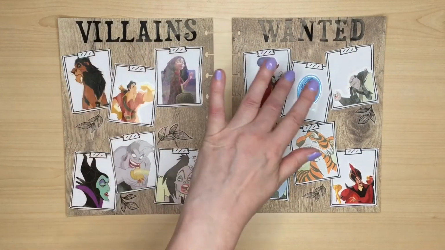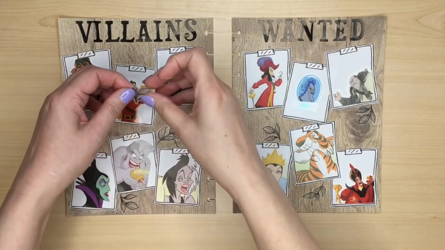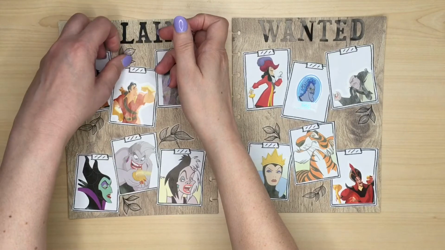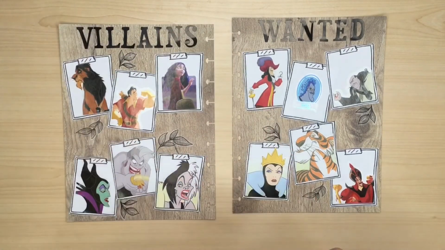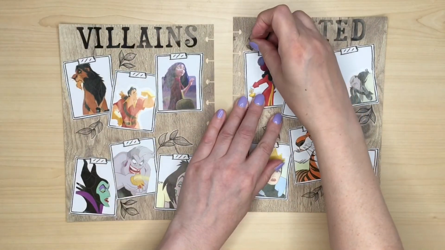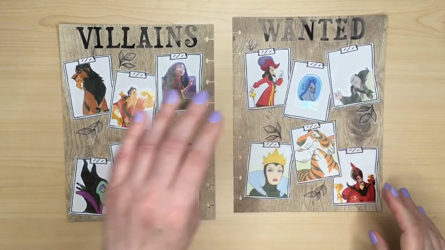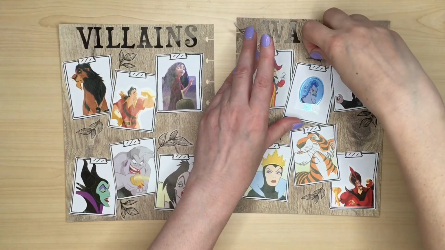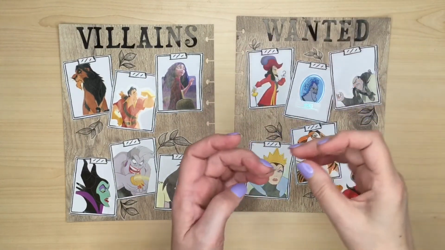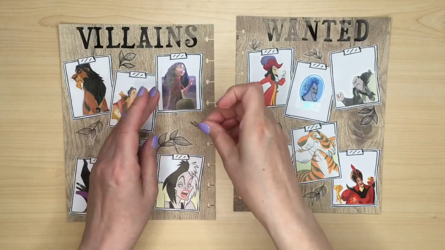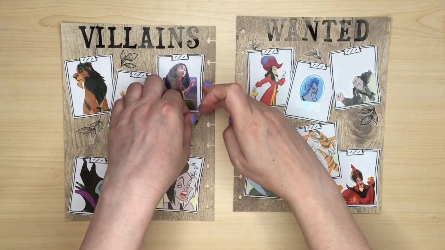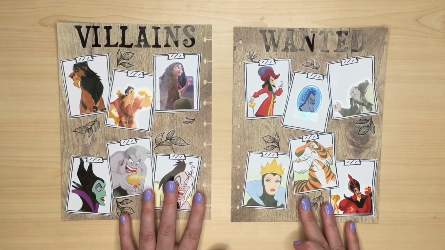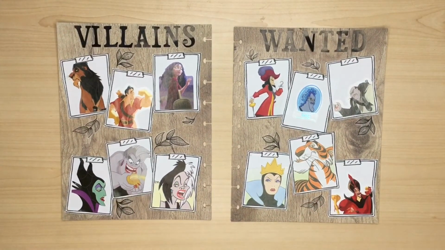Just maybe something at the top. It's going to fit maybe just there, and a little one there. Two more, I think. One here and something coming out here, I think. Just adds a little something. And that's my villains page done.